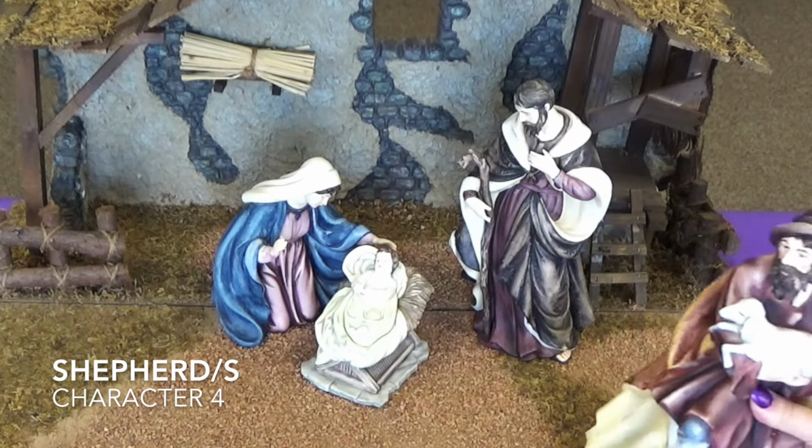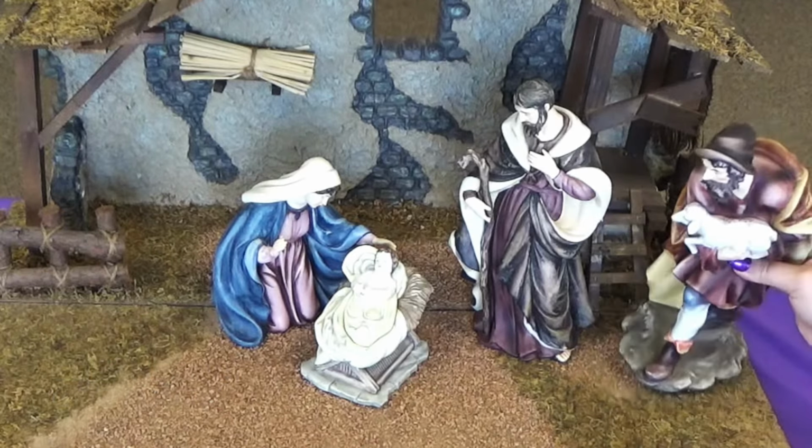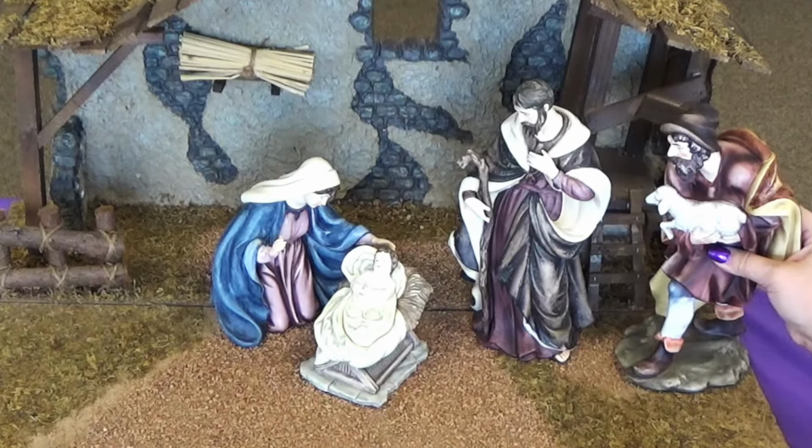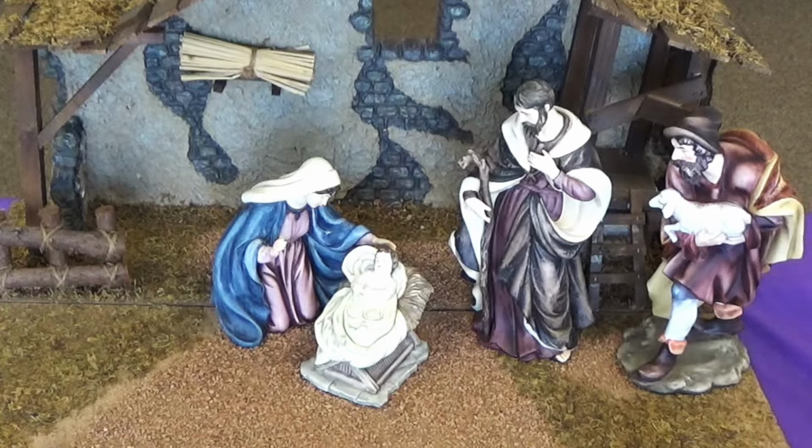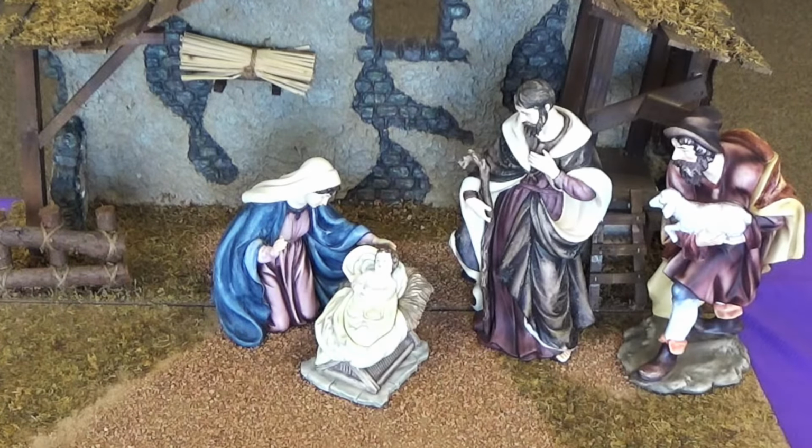Next come the shepherds. We have only one with this set. I'll put the figure here, but I'll wait till all the other characters are out before adding any of the sheep that might accompany him.